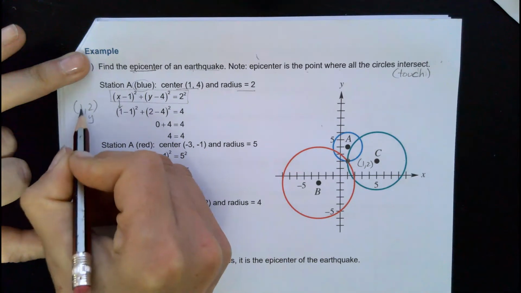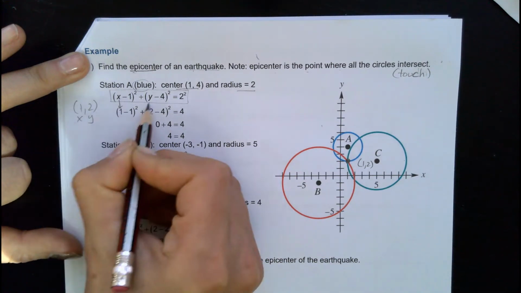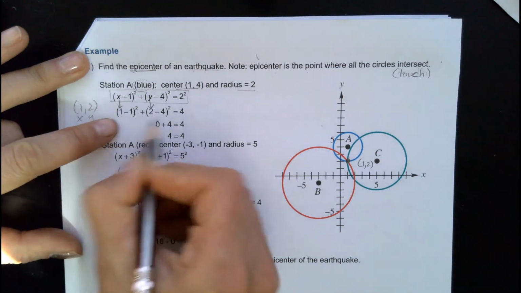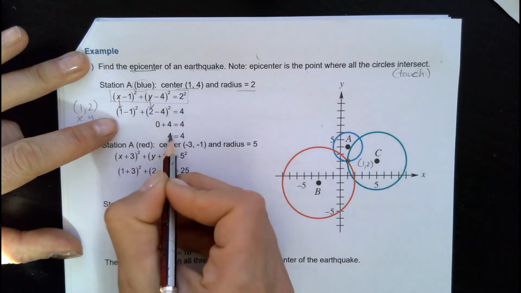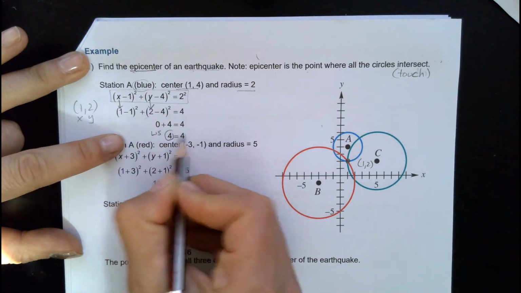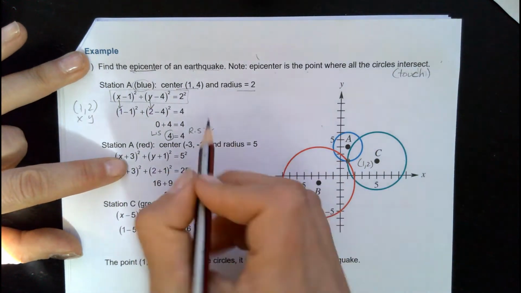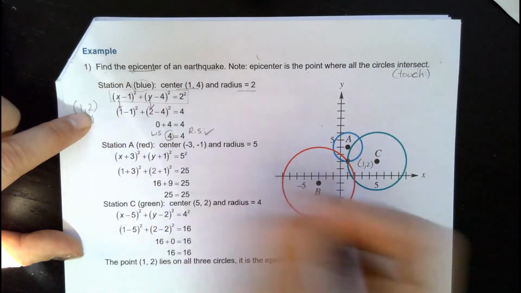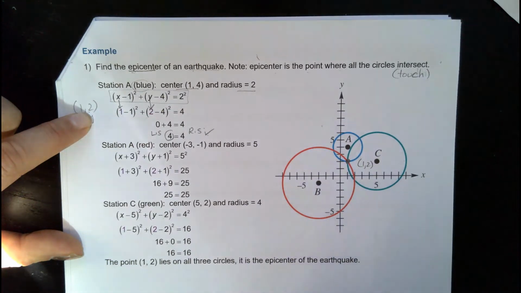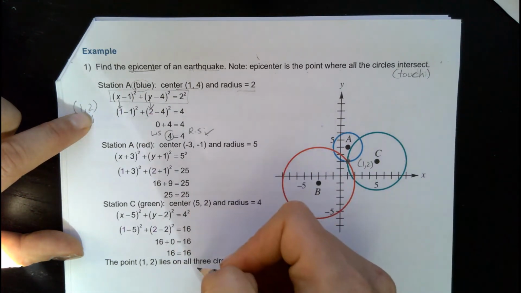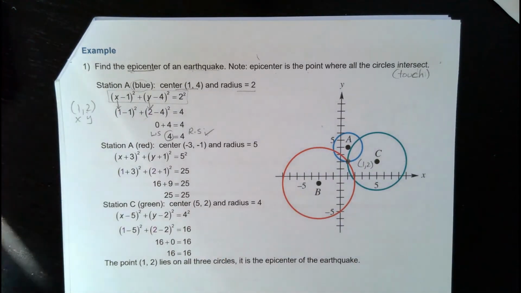So this goes where the x is, and this goes where the y is. And when you do all the math, is the left side equal to the right side? And if it is, then we say, yes, this point is on the circle. Okay, so we're going to do it for each of the 3 circles to check and find the epicenter.